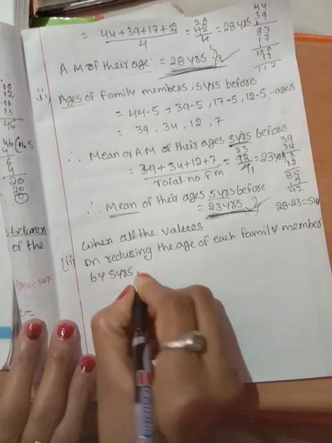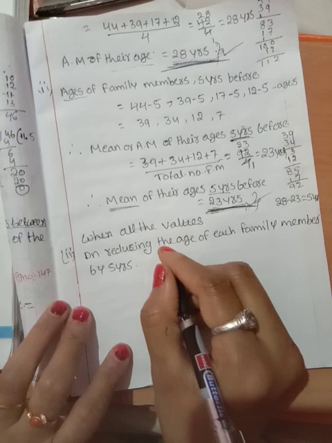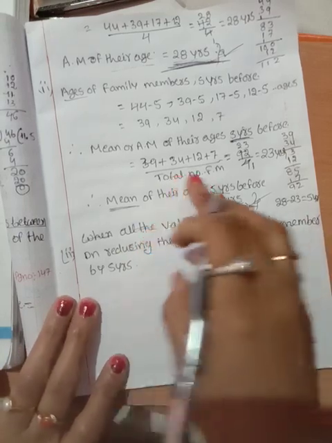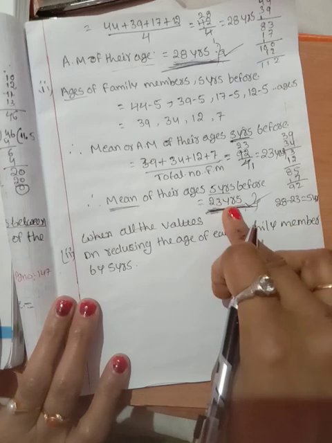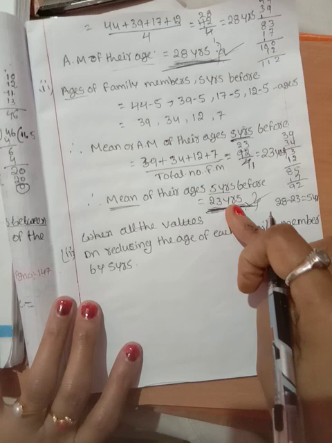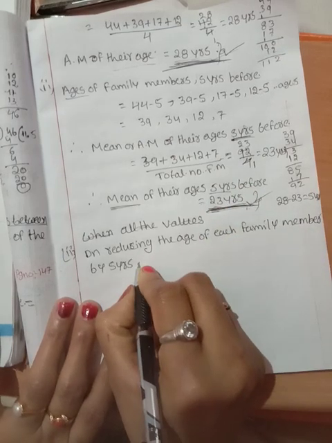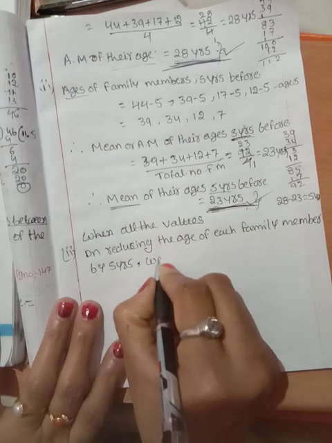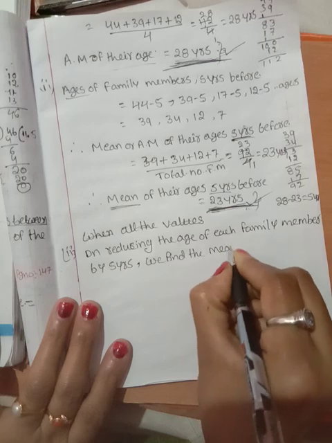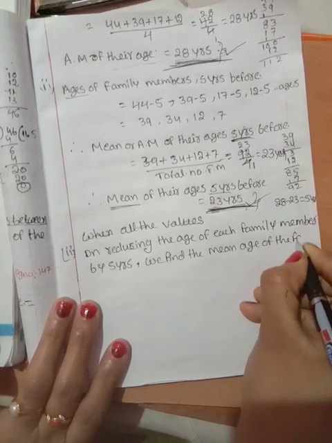Okay, 5 years. So you can find out that the mean age of the family also decreases by that 5 years from the present mean age. You can understand, Gagan, neatly. You can find the mean age of the family.